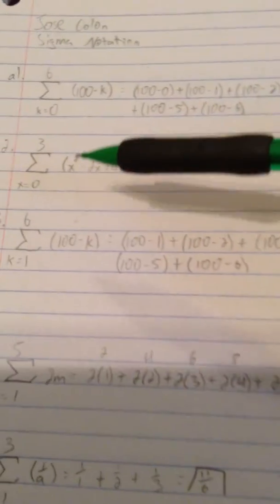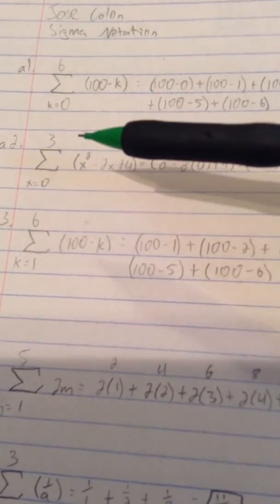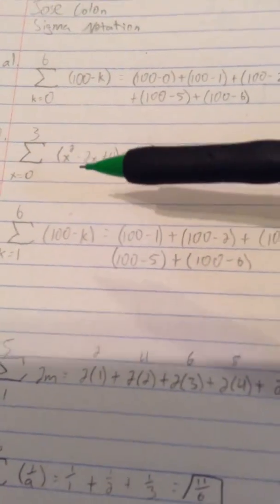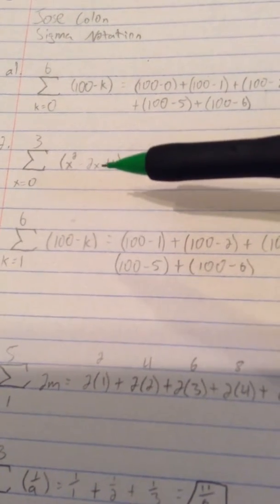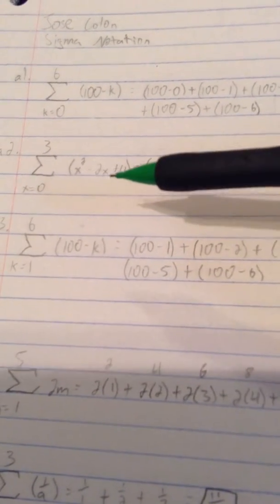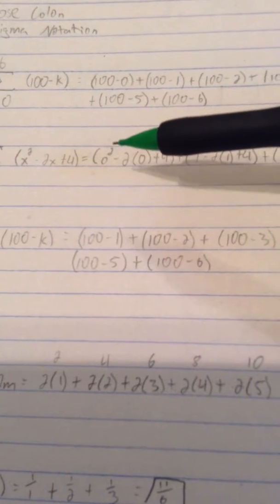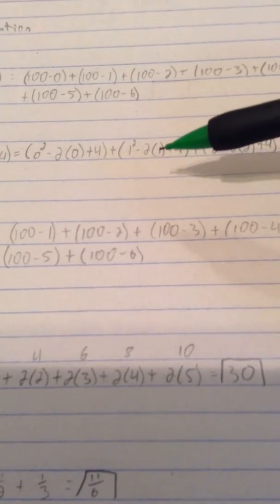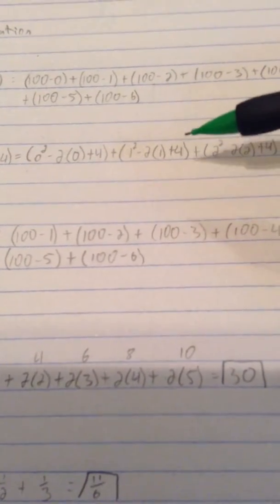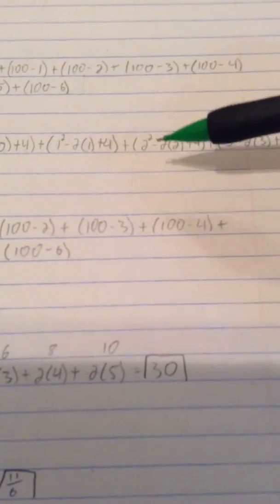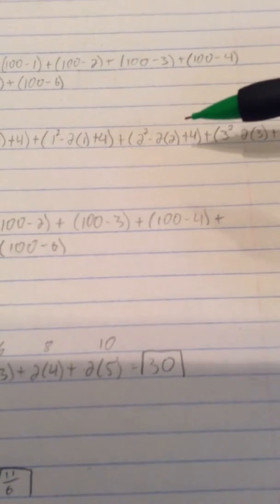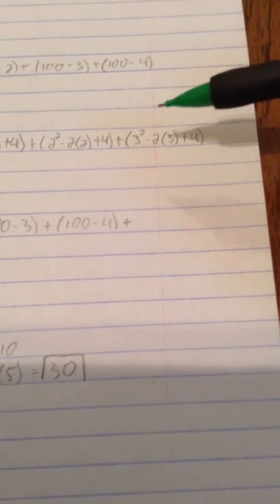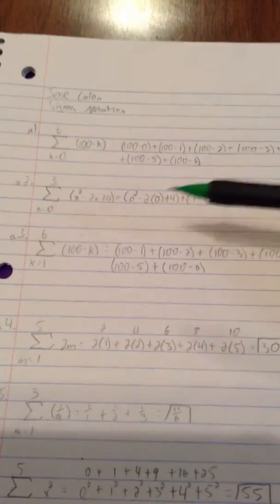For the second question, you plug 0 to 3. You go from 0 to 3. So you plug in 0 here and here. Then you plug in 1 to here and here. So you get 0 squared minus 2 times 0 plus 4. Then 1 squared minus 2 times 1 plus 4. Then 2 squared minus 2 times 2 plus 4. Then 3 squared minus 2 times 3 plus 4. And that's for the second one.